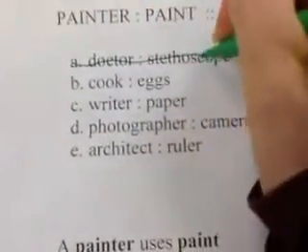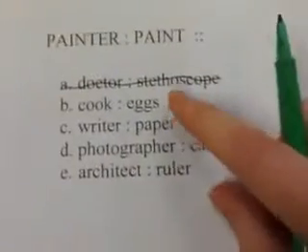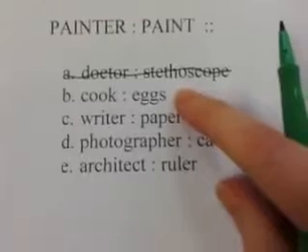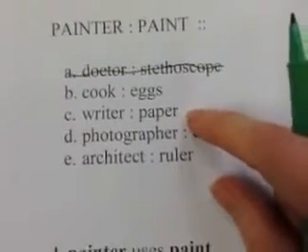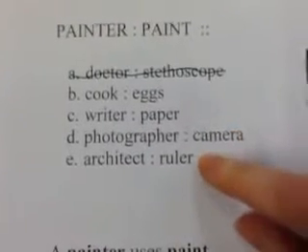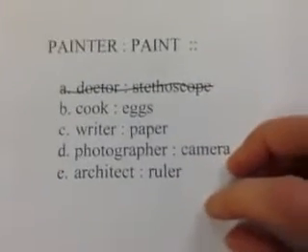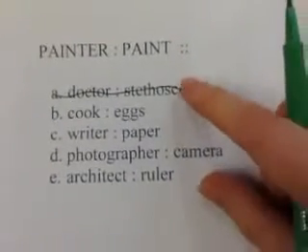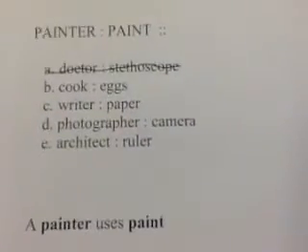A doctor uses a stethoscope as an instrument to help to treat patients, but they do not create with a stethoscope. Does a cook use eggs to create? They do. Does a writer use paper to create? Yes. A photographer uses a camera to create, and an architect uses a ruler to create. Oh boy. I still didn't get specific enough. I was able to eliminate this one, but all of these still worked. I'm going to have to be even more specific.